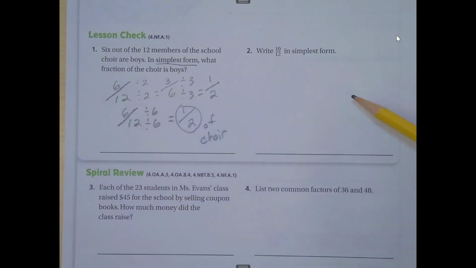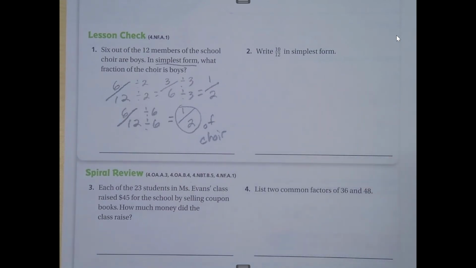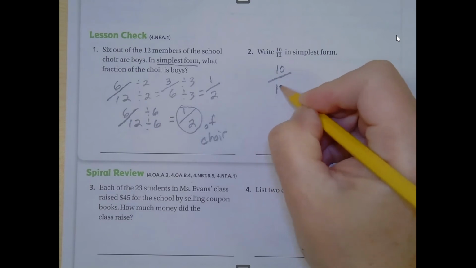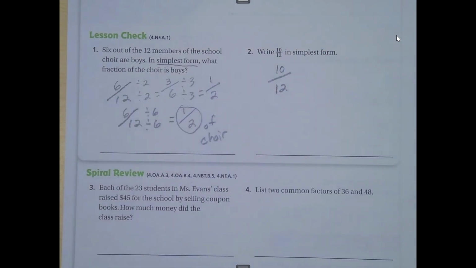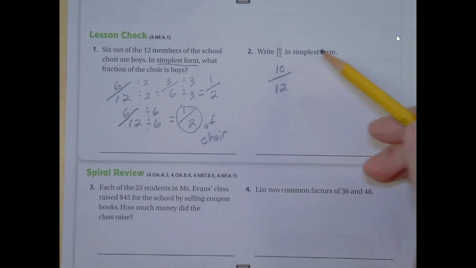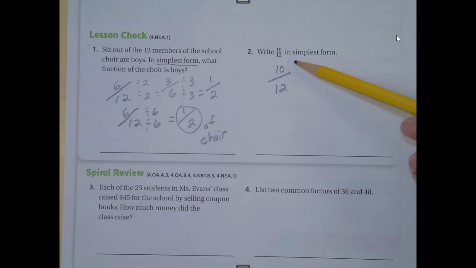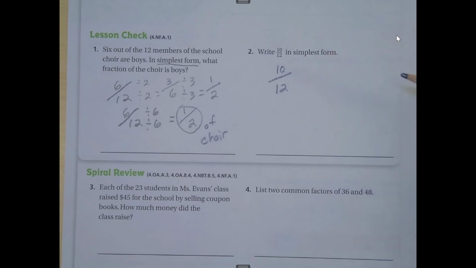Number 2, write 10/12ths in simplest form. Okay, what can I divide both 10 and 12 by and get to a prime number? I can do 10 divided by 5, but can I do 12 divided by 5? No, let's go lower. How about 4? No. 3? I can do 12 divided by 3, but I can't do 10 divided by 3. How about 2?